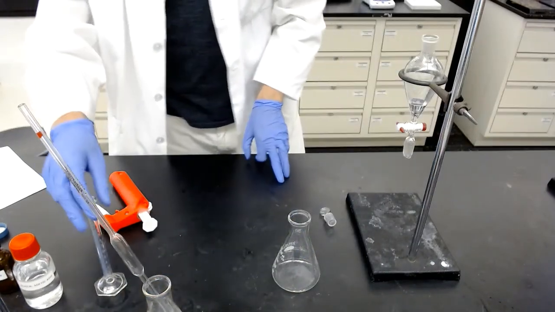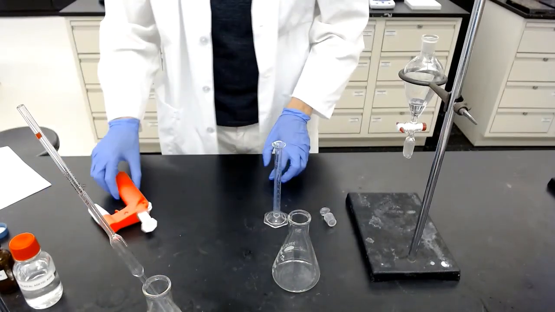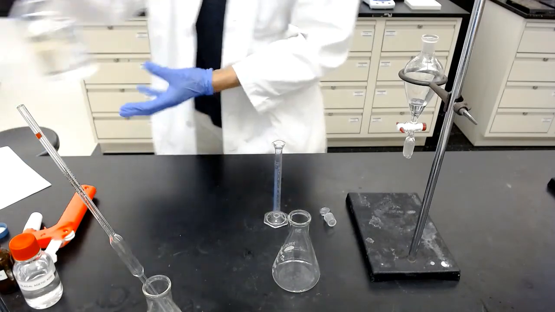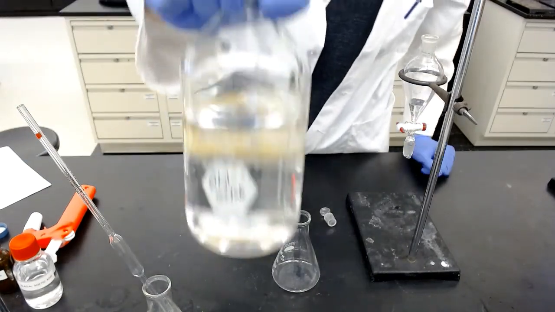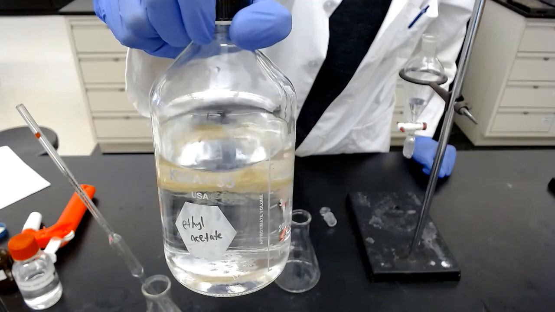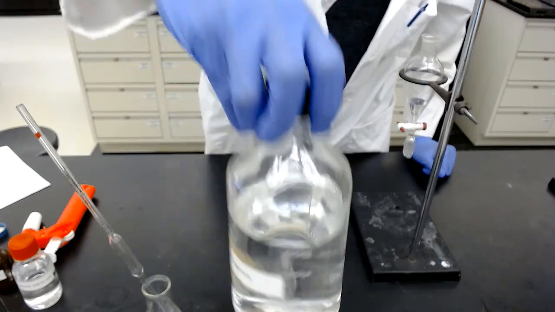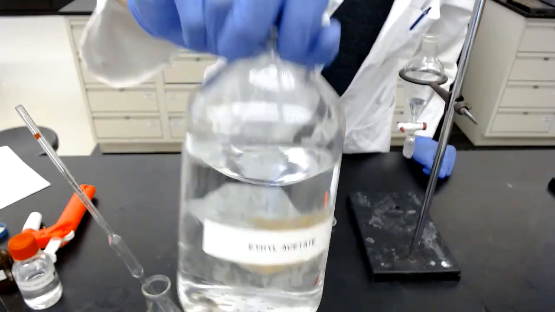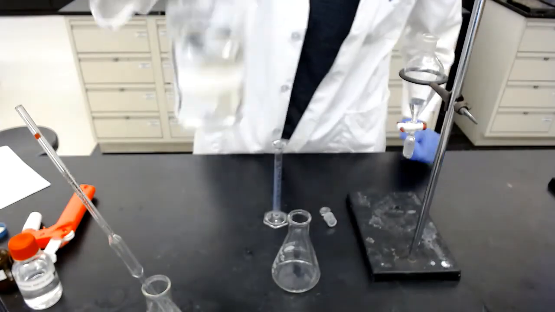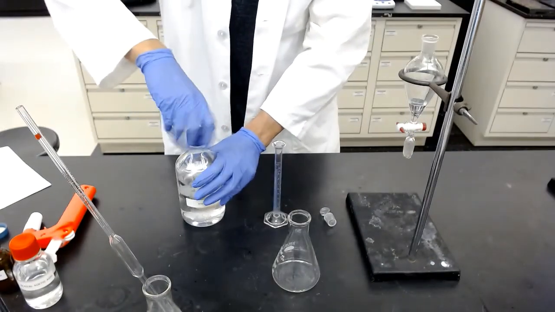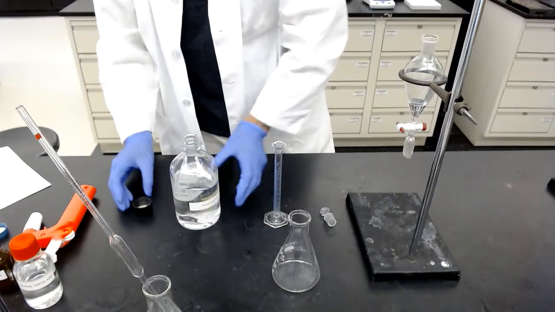And then I need ethyl acetate organic solvent. Right? I think on the better side, on this side. All right, ethyl acetate looks like water, but no, it's an organic solvent. We need 10 mL of it.